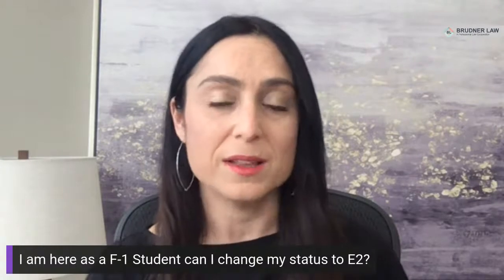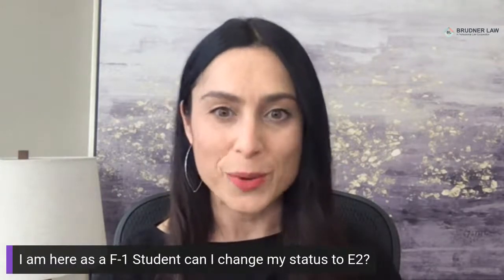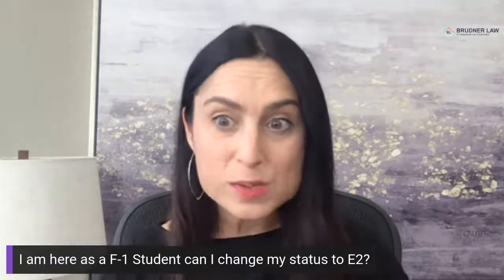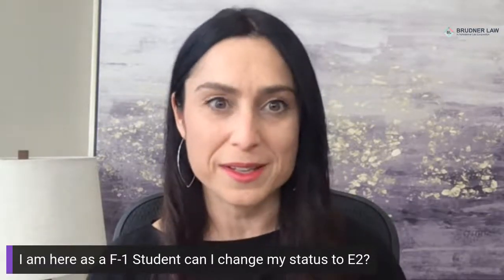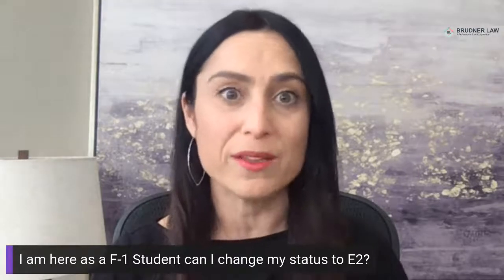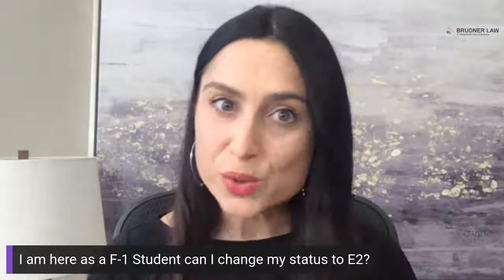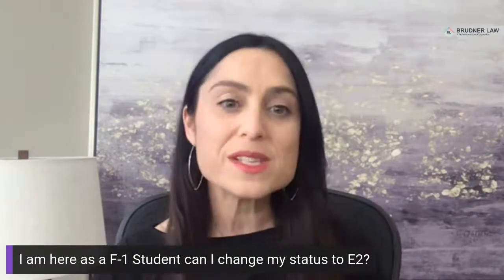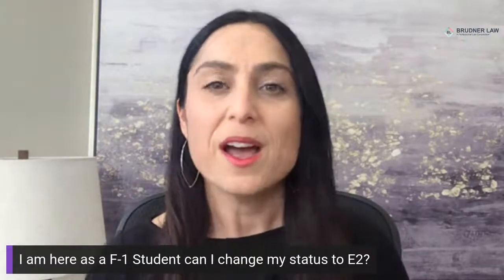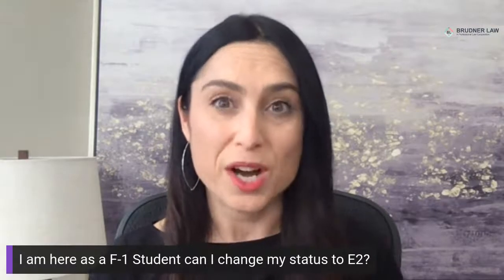This visa allows you to live and work in the US, and your spouse and your children to come with you, possibly for an indefinite amount of time. So you can keep renewing this visa as long as you still comply with the requirements of this visa. You can keep renewing it. So it is a really great option.